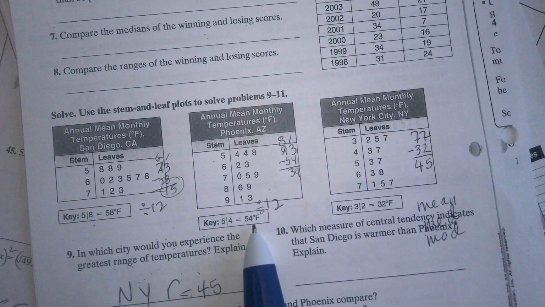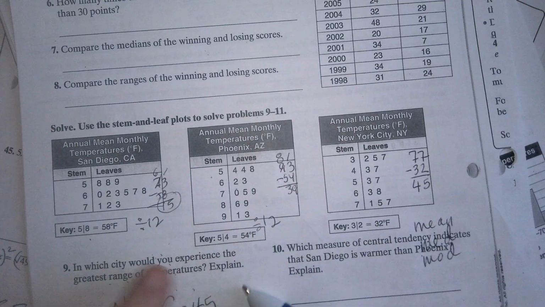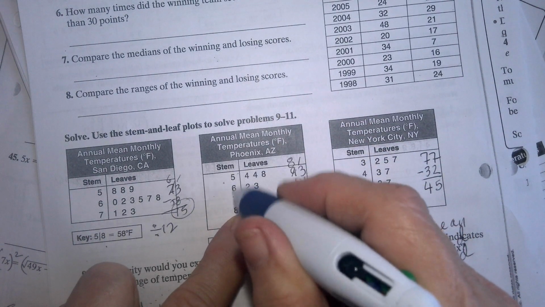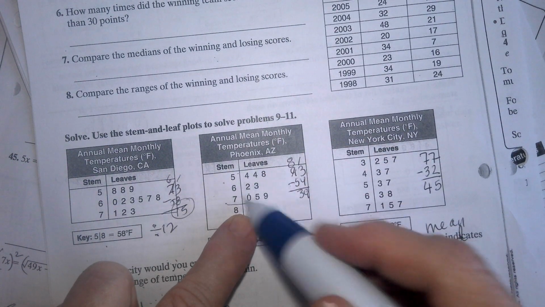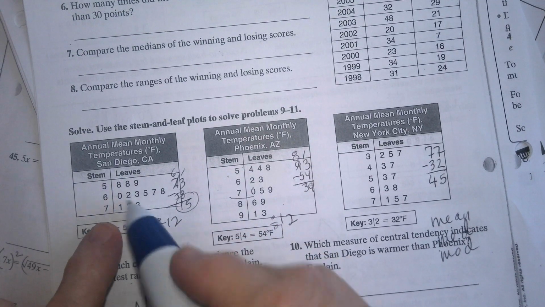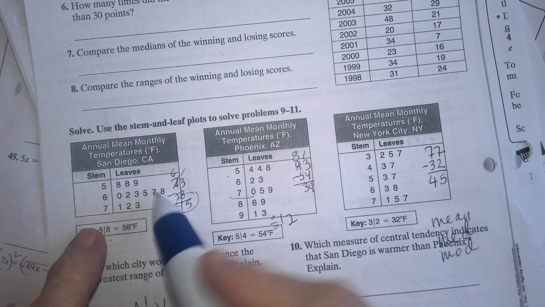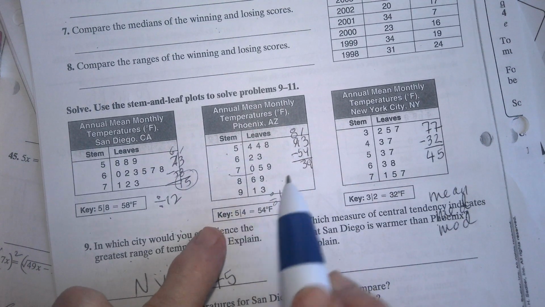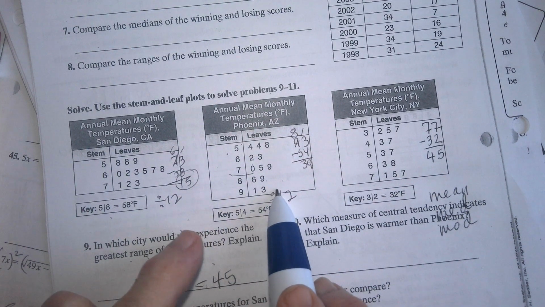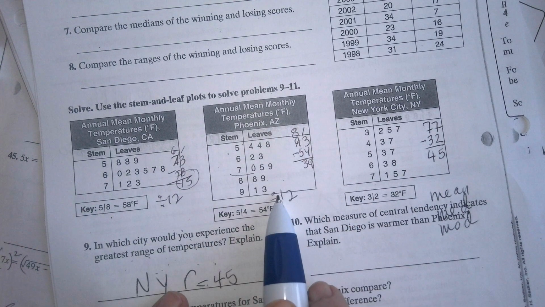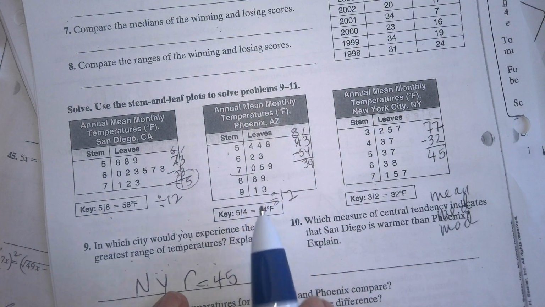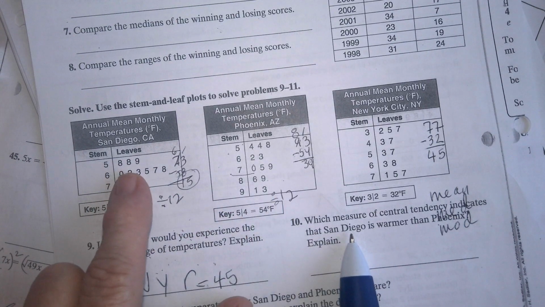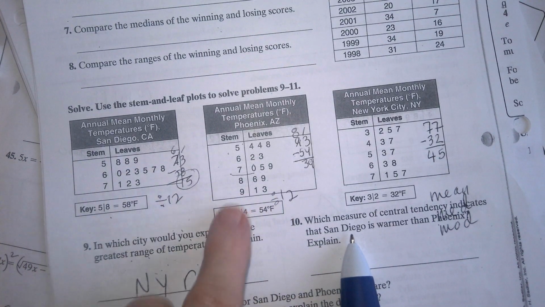Arizona. If I had just averaged Arizona from these numbers, it would probably be somewhere in the 60s. But because I'm really averaging in several temperatures in the 80s and several in the 90s, wouldn't this average be greater? Yes, this is going to be greater. So the mean is not telling me that San Diego is warmer, because this one would be greater.